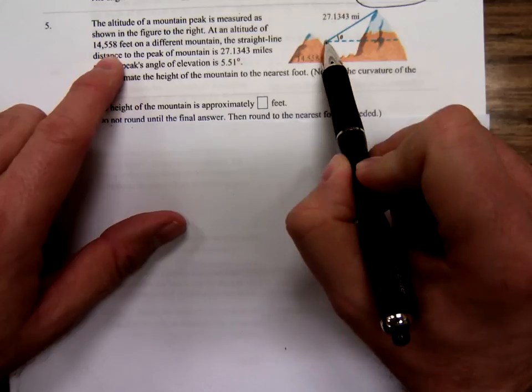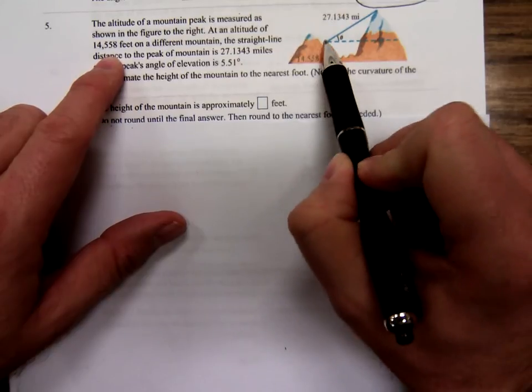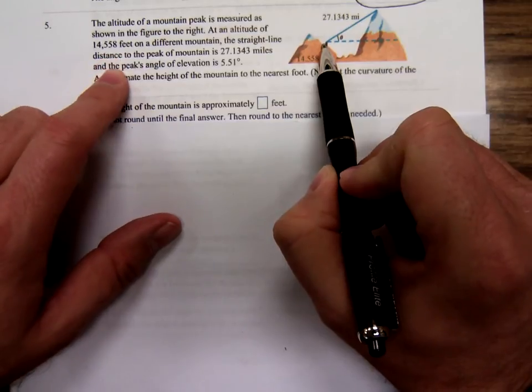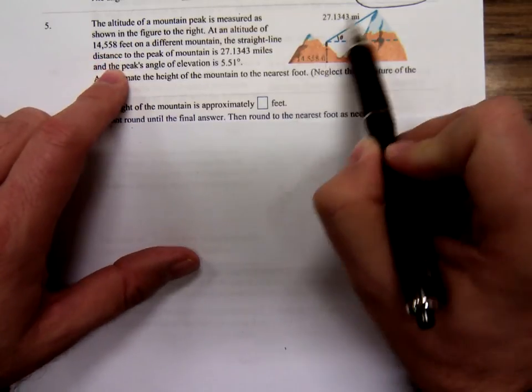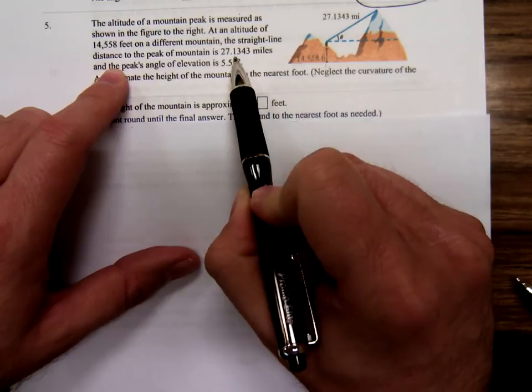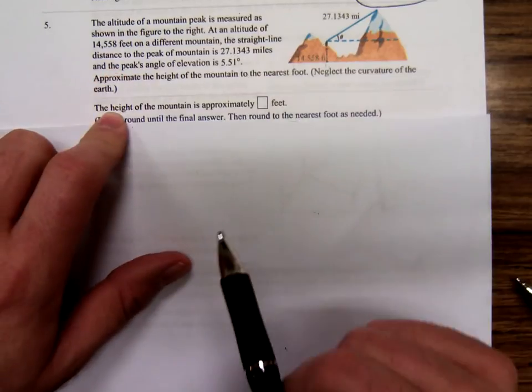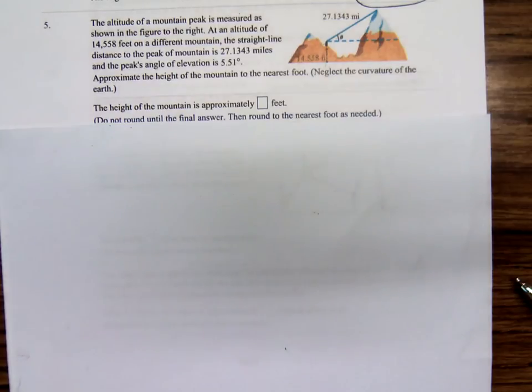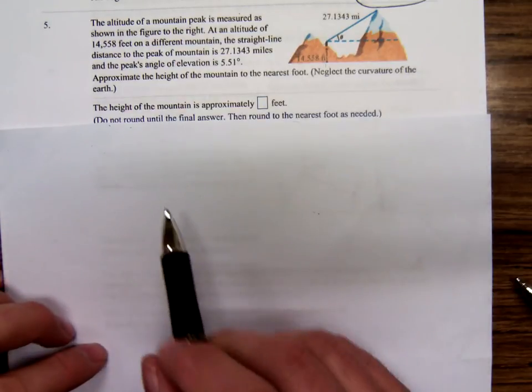So the altitude of a mountain peak is measured as shown at an altitude of 14,558 feet. So they're up 14,558 feet when they take this reading. The straight line distance from here to the peak is 27.1343 miles. And the peak's angle of elevation is 5.51 degrees. Approximate the height of the mountain.